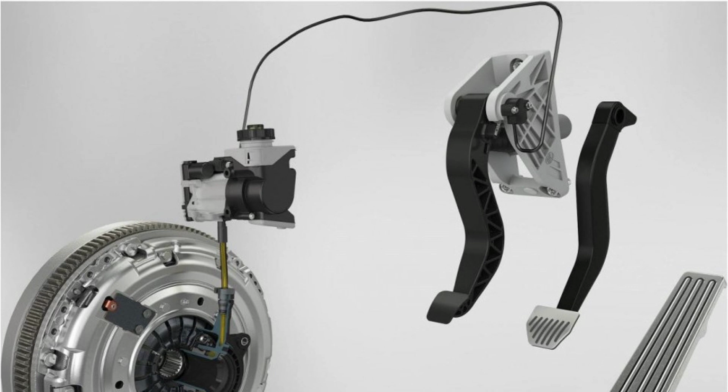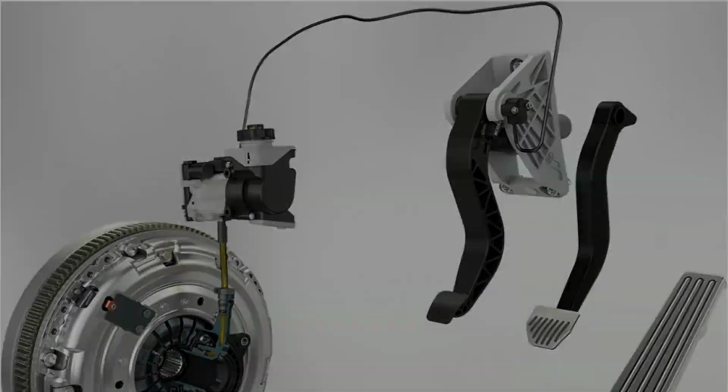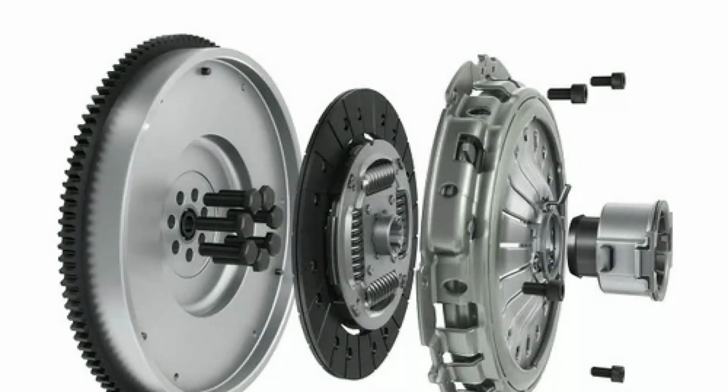Next up is the clutch release actuator. This is the mechanism that allows you to engage and disengage the clutch. In most vehicles, this is the clutch pedal and its associated hydraulic or cable system. We'll explore the different types of actuators, their operation, and common problems that can arise. We'll also discuss the importance of proper adjustment and maintenance to ensure smooth and reliable operation.